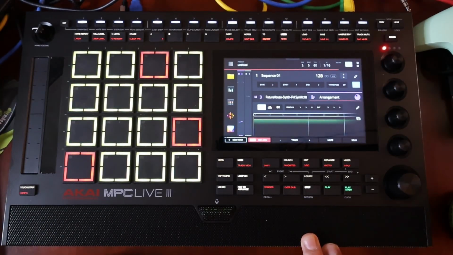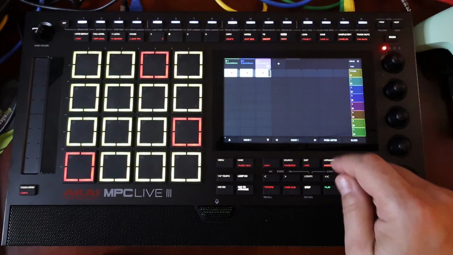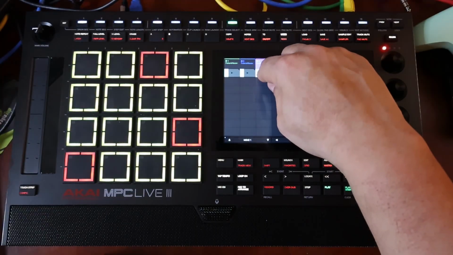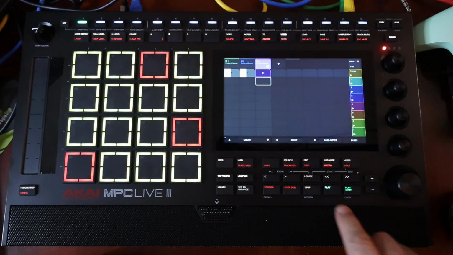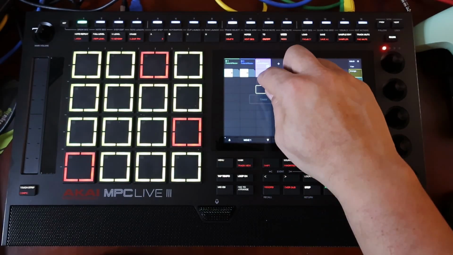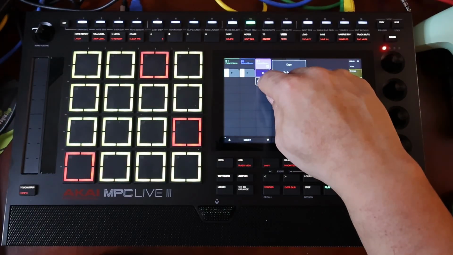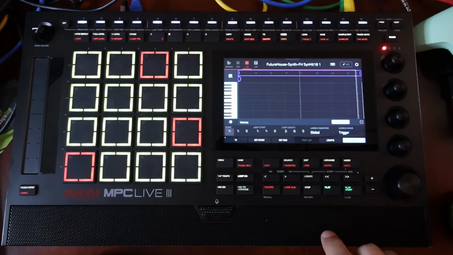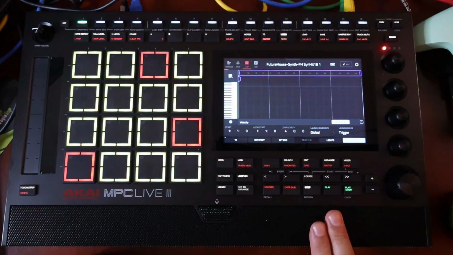So now if I go over to our clip, the matrix, that's what they call it here, we'll create a clip for this to launch from. And I'm going to go in here and edit this clip. And we're going to make it 4 instead of 2. So now you can see that it's 4 bars. Okay.